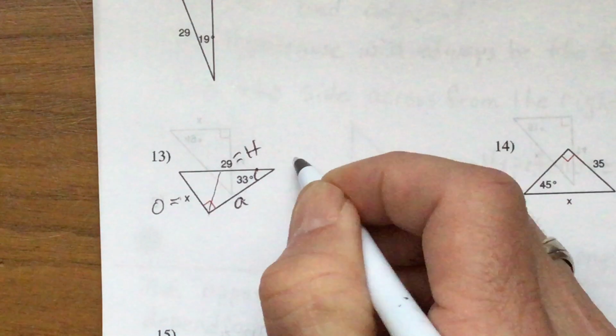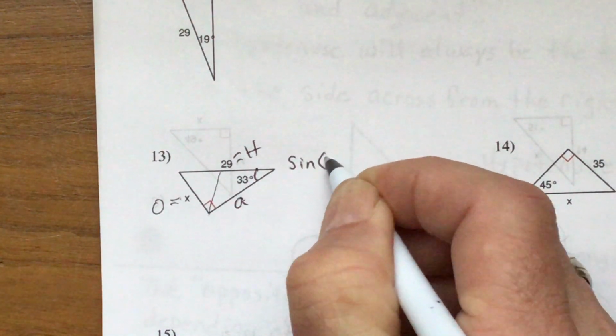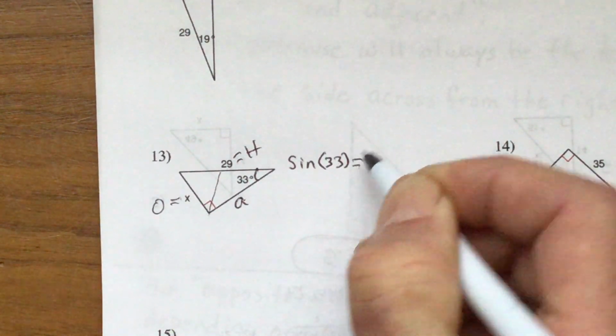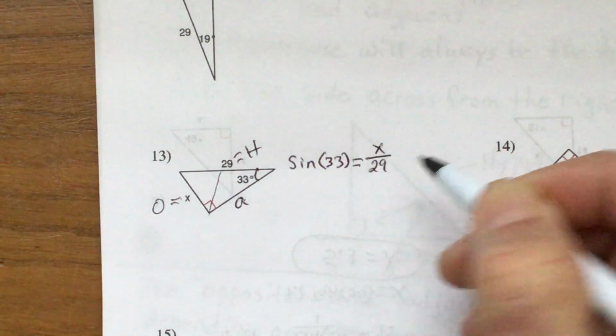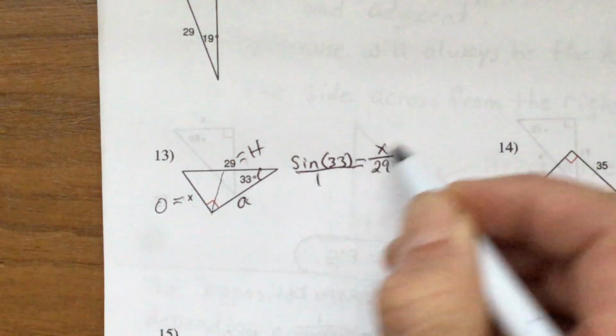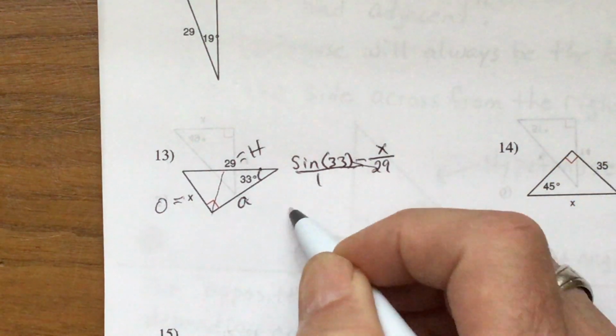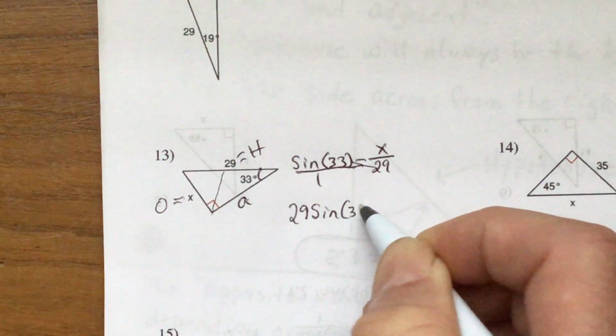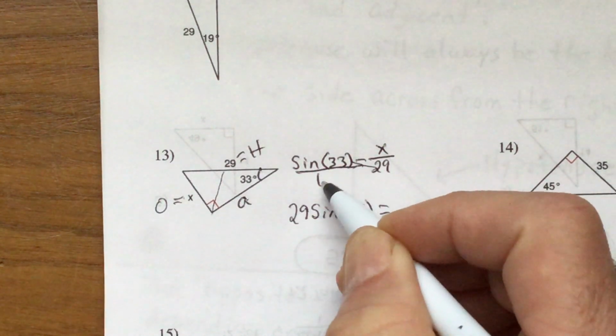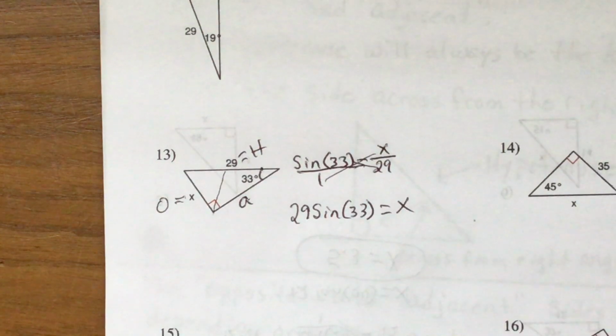That's sine. Sine of 33 equals opposite over hypotenuse. Okay, cross multiply. 29 sine 33 equals x.